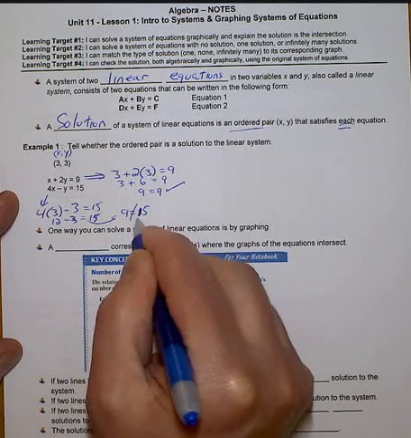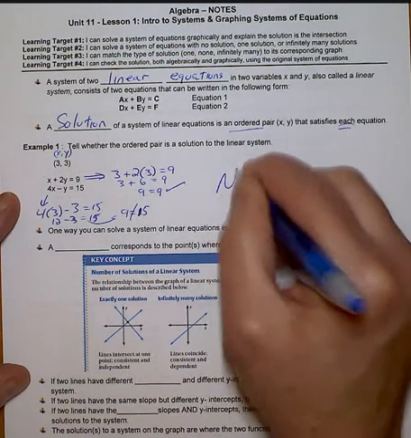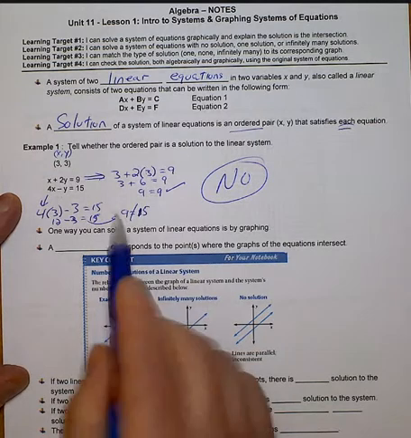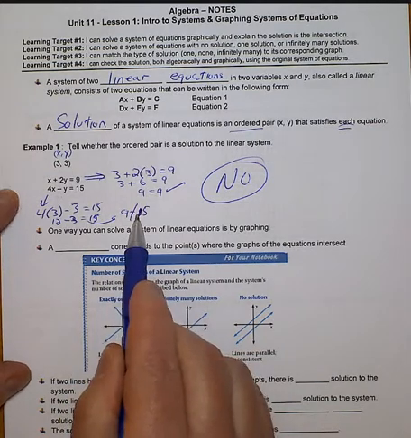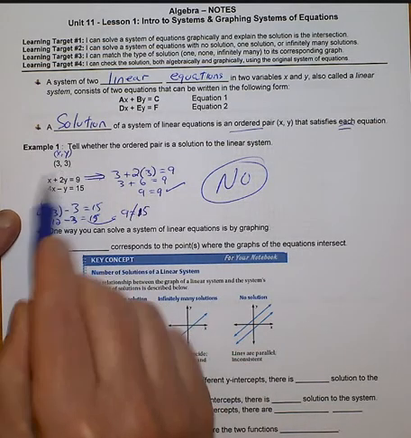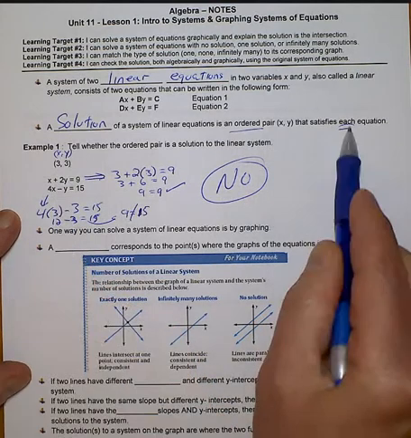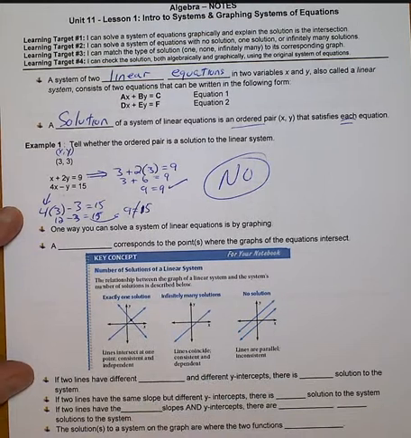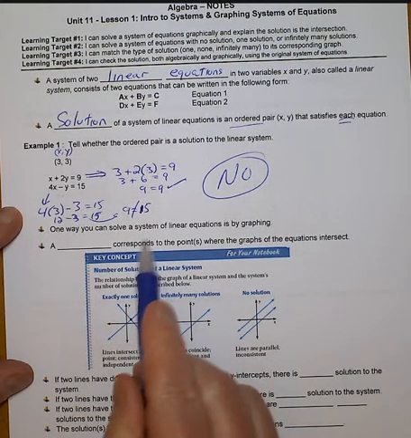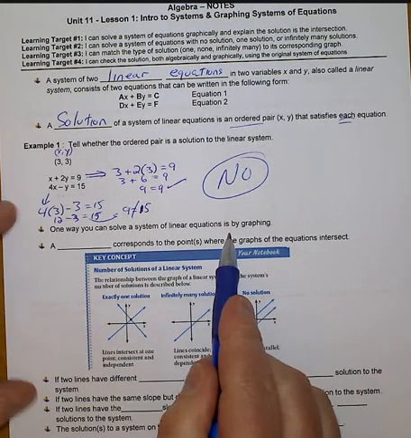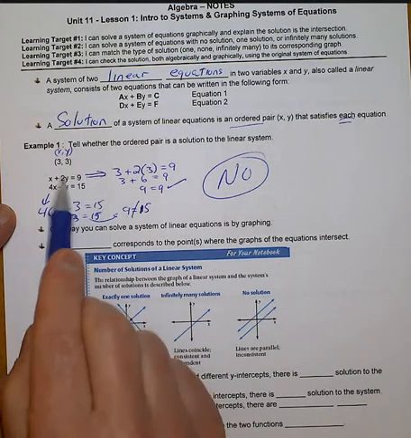No. So is this a solution? No. If this would have said 15 equals 15, it would have been a solution. But (3, 3) is not a solution to this linear system, because it has to satisfy each equation. One way you can solve a linear system is by graphing. Now we're going to learn how to graph, but we're going to use this idea to check.